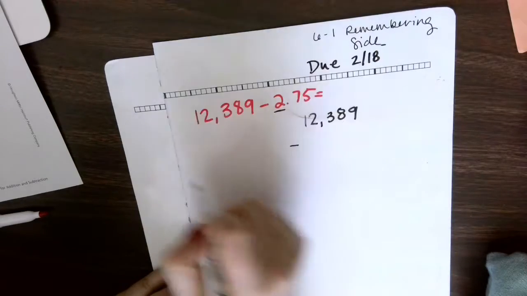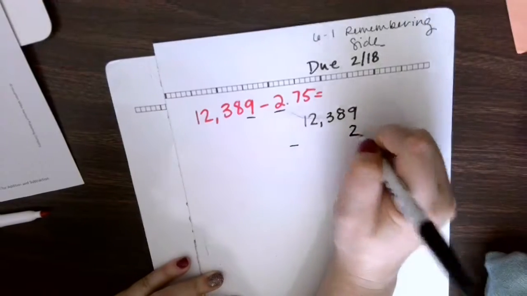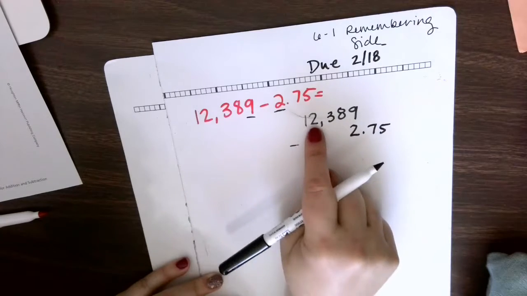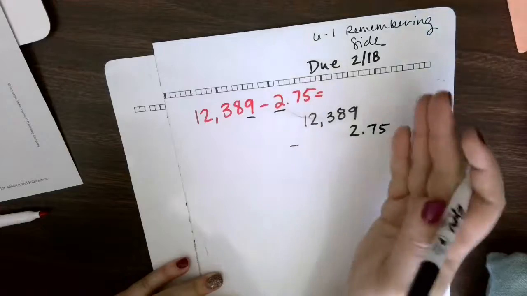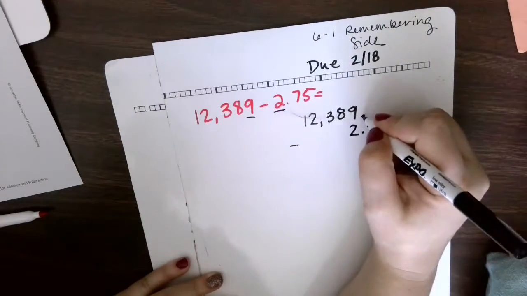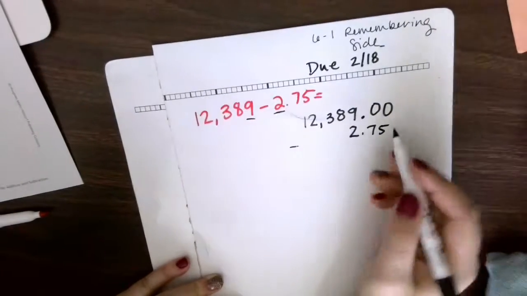Keeping in mind that that's in the ones place and this is in the ones place, you're going to want to make sure that they are lined up with their decimals correctly. Because 12,389 was a whole number, it's going to be all the way over on the left side from the decimal. And I can put a decimal point there and zeros here without changing the value of the number.